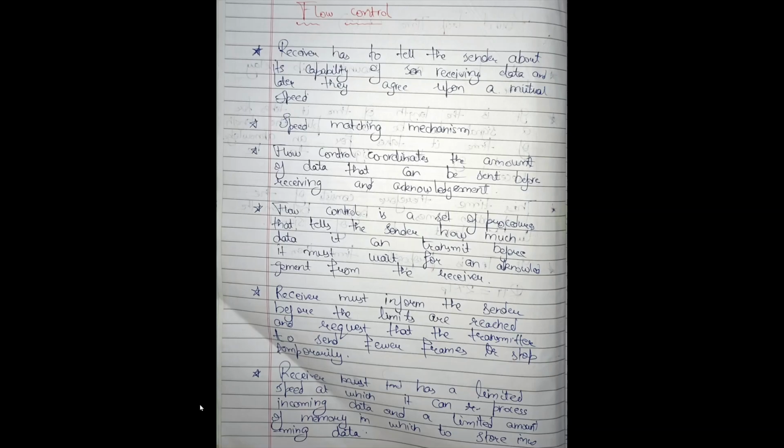Basically, what a receiver must inform the sender when the limit is reached is that you now have to send me fewer frames. You have to decrease the quantity of the frames that you were sending earlier, or you have to stop temporarily, in order to maintain the flow control that was maintained earlier. Now reading out the last point.